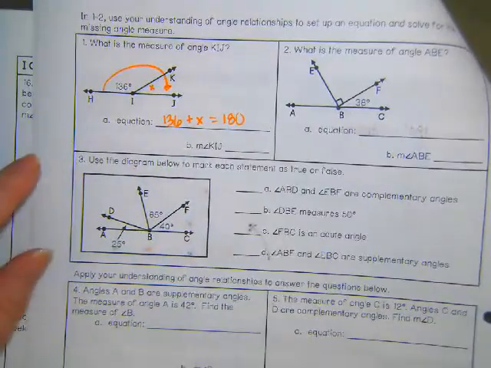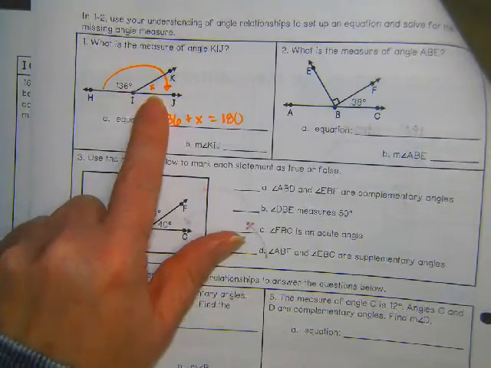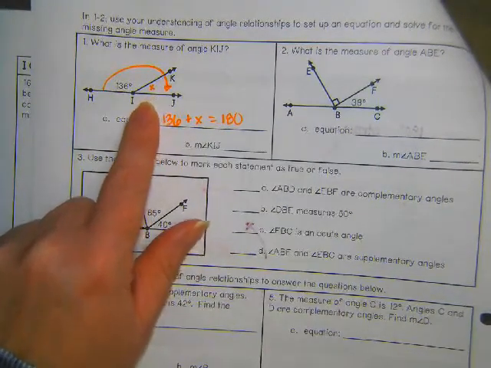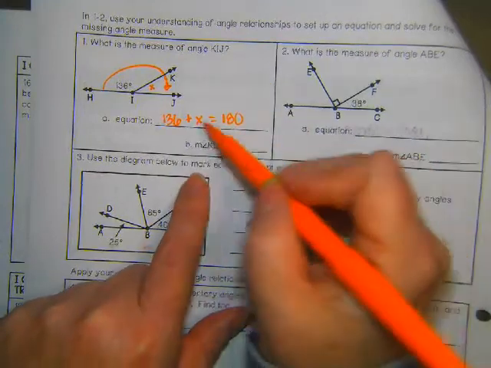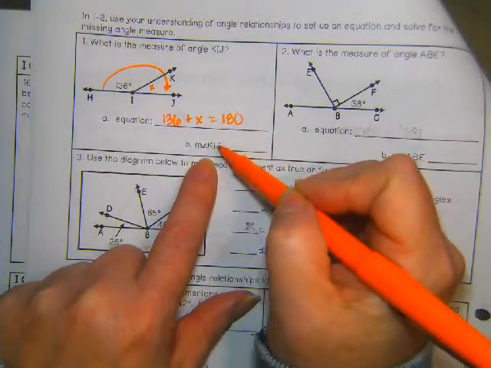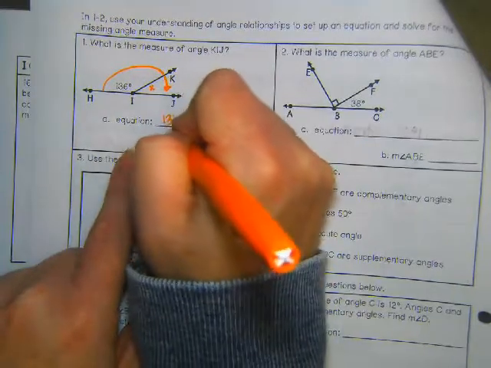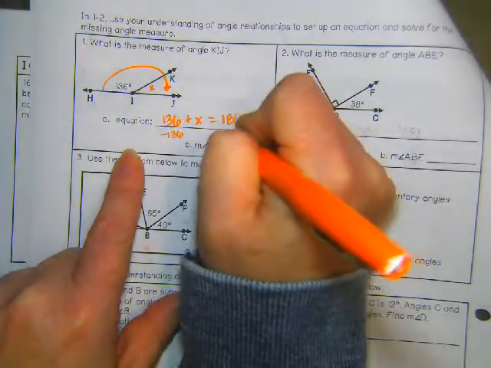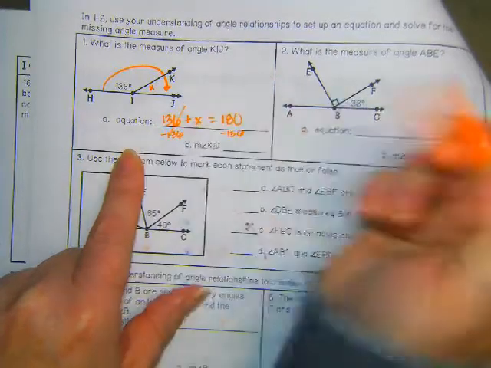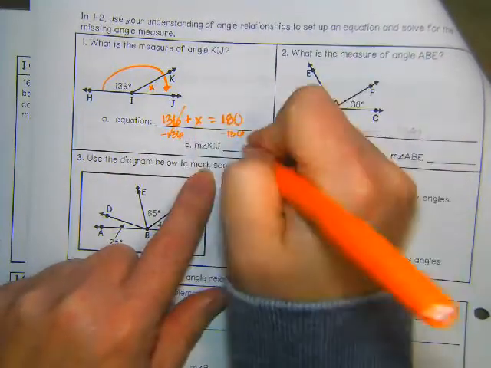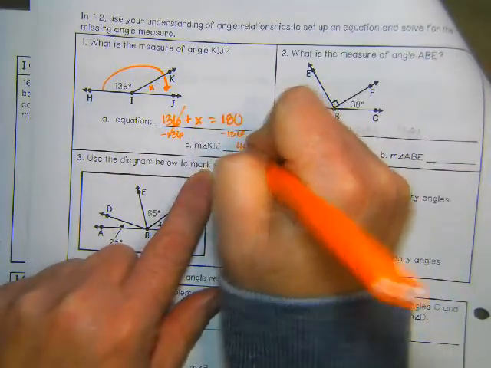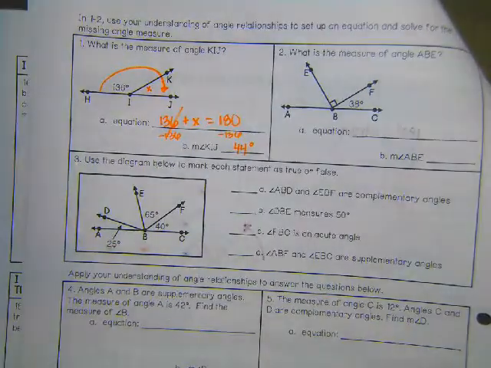That's my equation because I know together they are supplementary or they equal 180 degrees. So to figure out the missing angle, all I need to do to both sides is say minus 136, minus 136, and that leaves me with 44 degrees, and that's the missing angle.